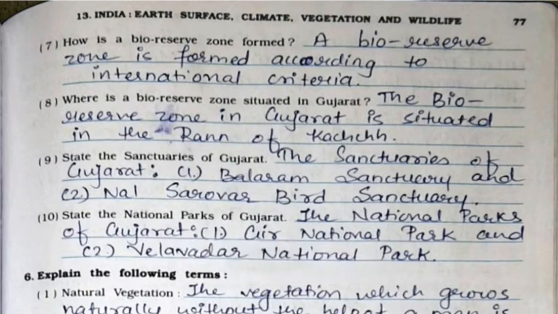Ninth, state the sanctuaries of Gujarat. The sanctuaries of Gujarat are first one Balaram Sanctuary and second Nal Sarovar Bird Sanctuary. 10th, state the national parks of Gujarat. The national parks of Gujarat are first one Gir National Park and second one Velavadar National Park.